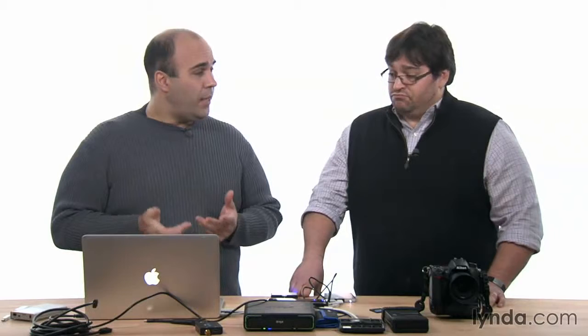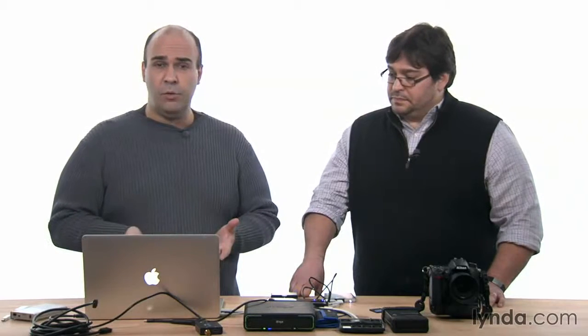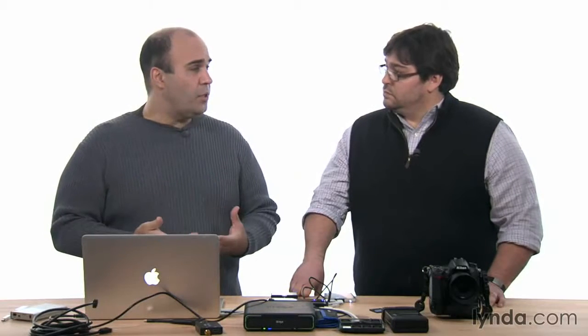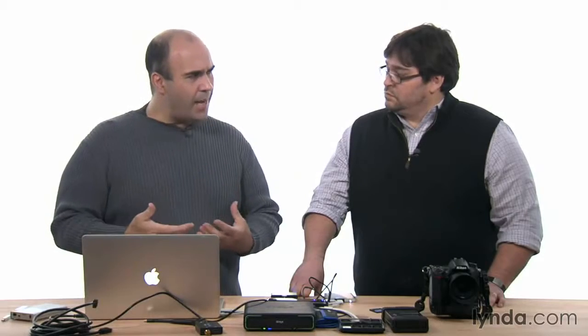Definitely a solution. Now, another one that a lot of people may already have access to and not know about is Adobe Prelude. So if they're a Creative Cloud customer or Production Premium, they've got this sort of dedicated utility that does some of the same things, right? Yeah, and in the last version of Creative Suite, Prelude was added to the box, if you will, and it's now, of course, available in Creative Cloud.